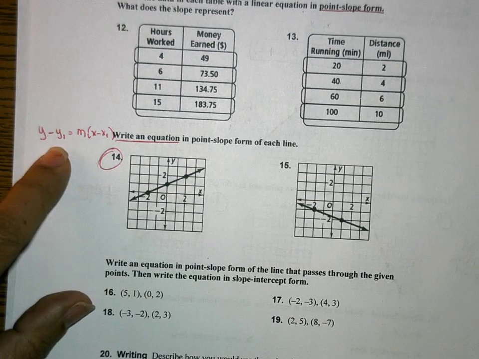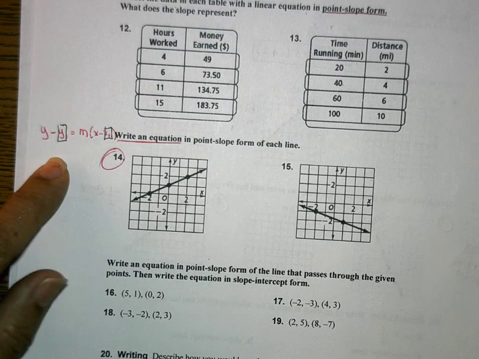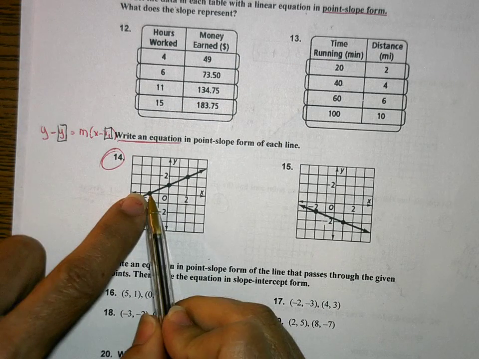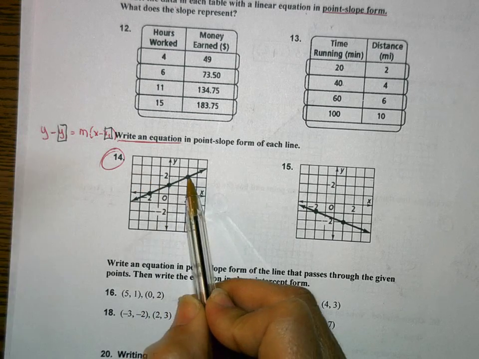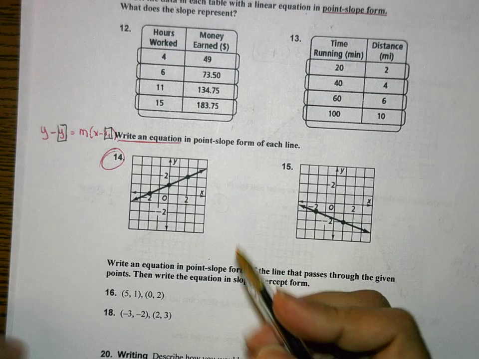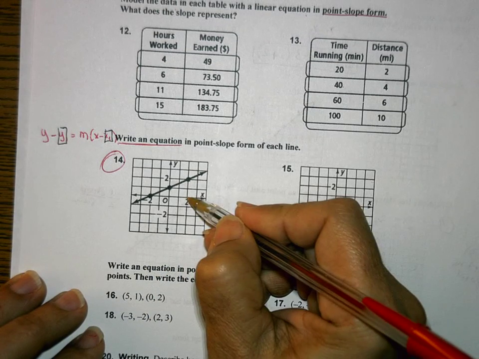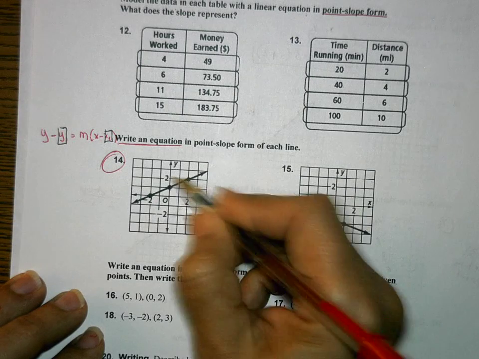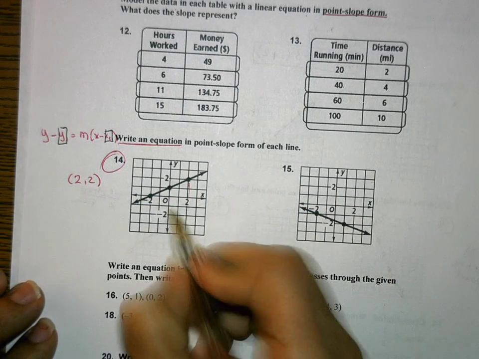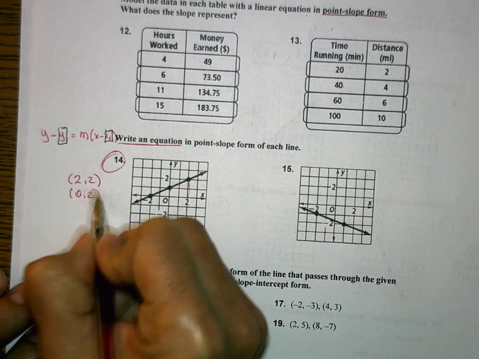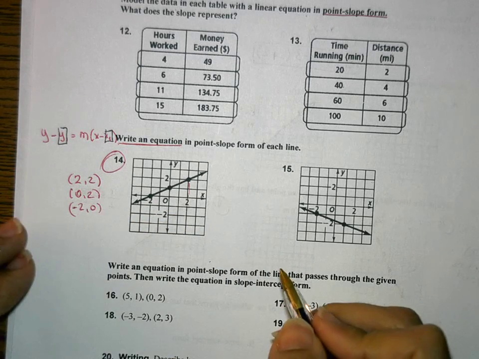So I need to identify one point, and I can pick any point I want. I really don't care. If you want to pick this point, that's okay. Some people want to pick this point, some people want to pick this one. It really doesn't matter which point you pick, as long as it's a point on the line. I like a positive value, so I'm going to deal with 2, 2. I picked 2, 2. It really doesn't matter if you picked 0, 2. And it really doesn't matter if you pick -2, 0. All of these three would be fine.